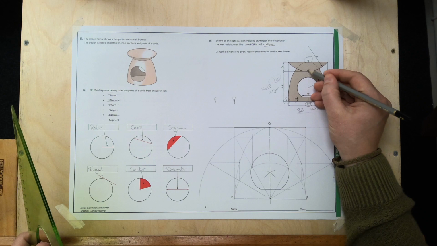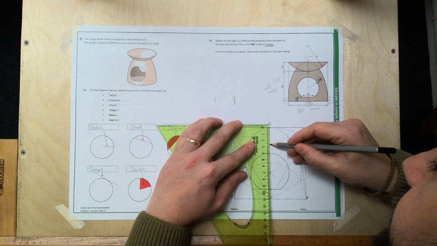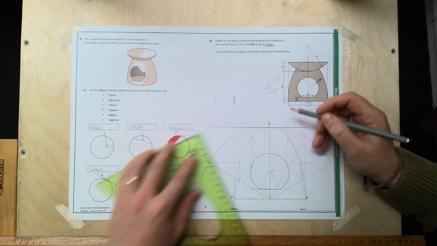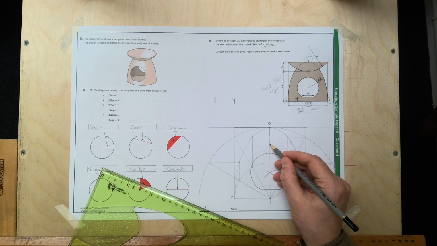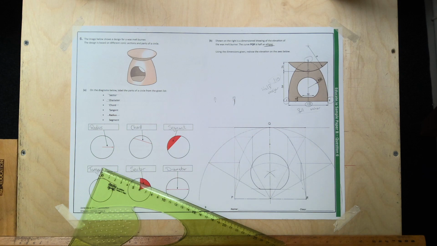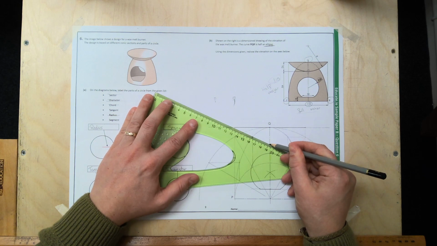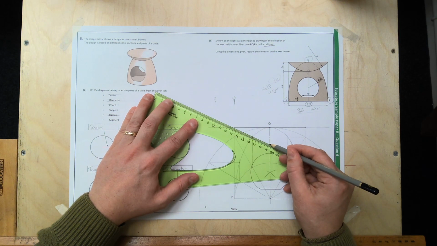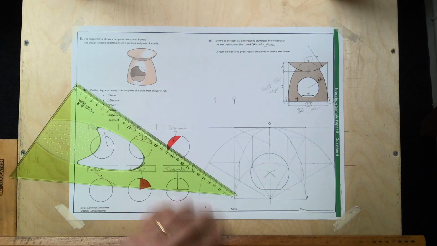Alright, and to get this point here, 26 down from Q. 26 down from Q. 26 is there. So, 3 points on this circle now. 1, 2, 3. Okay, so we need to find our center. So what you do is you join those two together. So I'm going to do one at a time now so you don't get confused. Those two together. And I'm going to bisect that line.